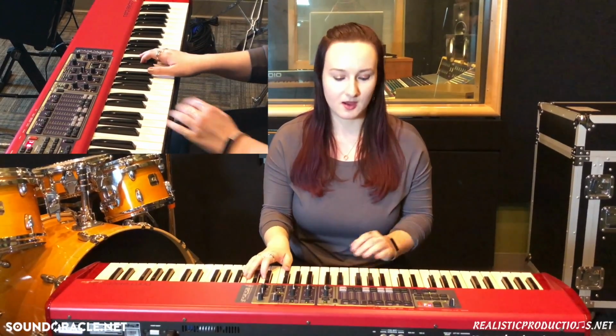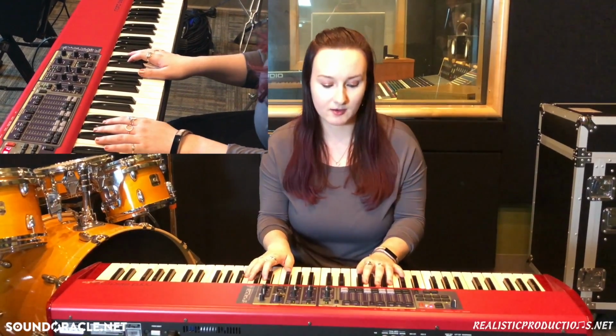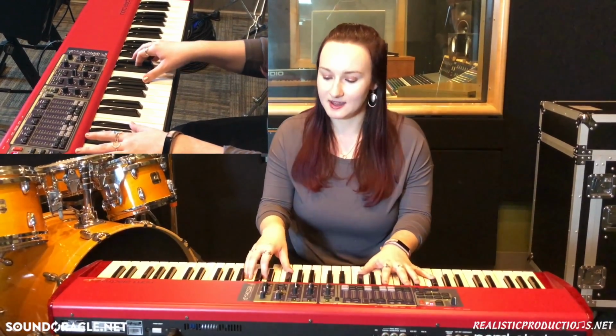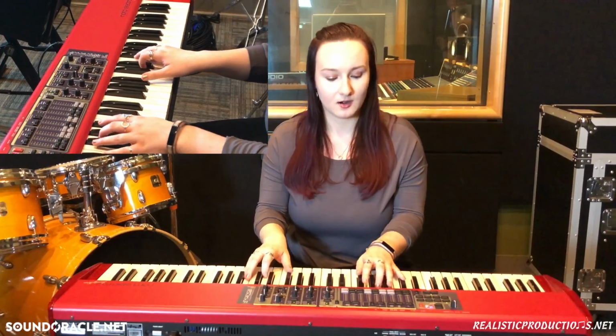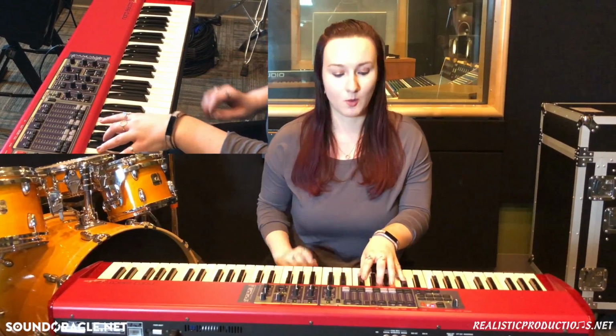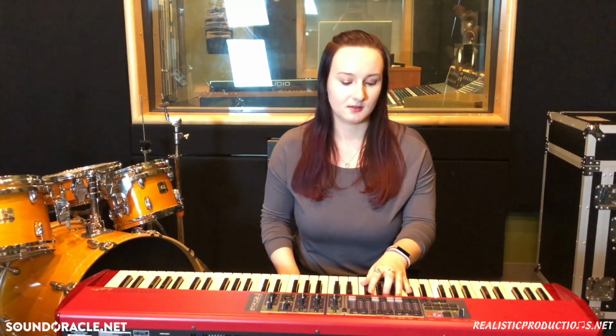1, 3, 5. We are in the key of B flat major in this song, and in that melodic part, I'm spelling out the B flat major chord, but I'm playing E flat in the bass, so it creates harmonic tension, which is just kind of a nice layer on top of the chord that you have going on in the beat.